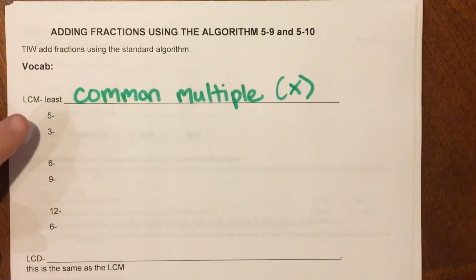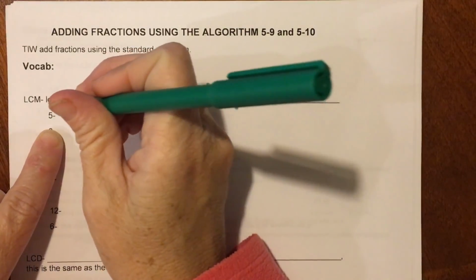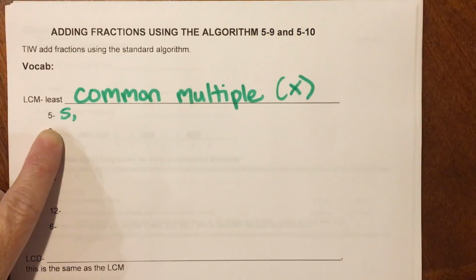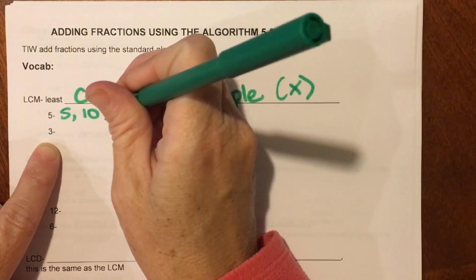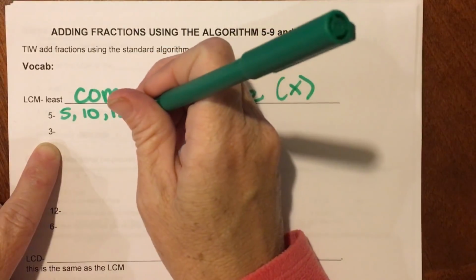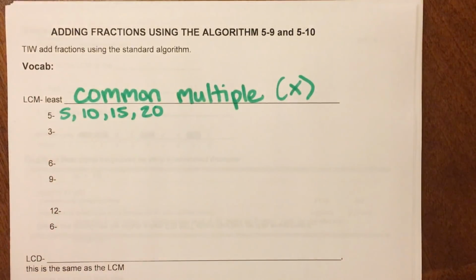So for 5 and 3, we're going to list out our multiples. So I'm going to start with 5. Well, 5 times 1 is 5. 5 times 2 is 10. 5 times 3 is 15. 5 times 4 is 20. Okay, I could keep going on and on with 5s. It will never end. It actually can go on for infinity. I'm only going to go, though, as far as I think I need to. So I might just pause right there and then see if I need to go on more.